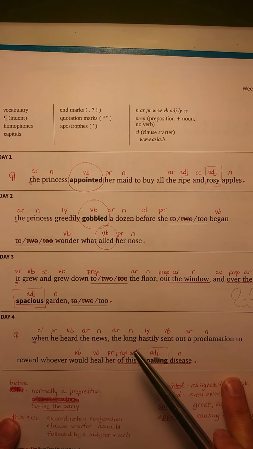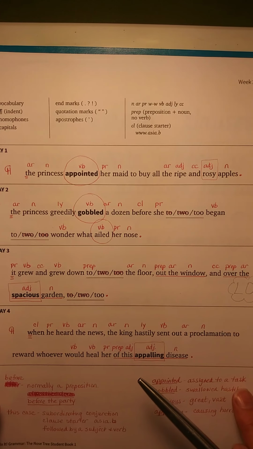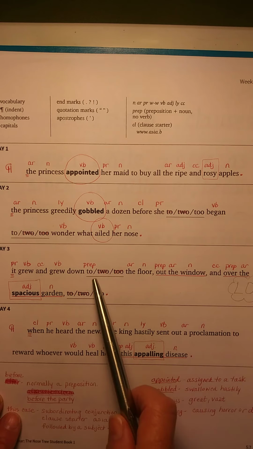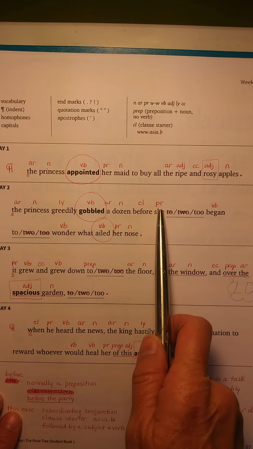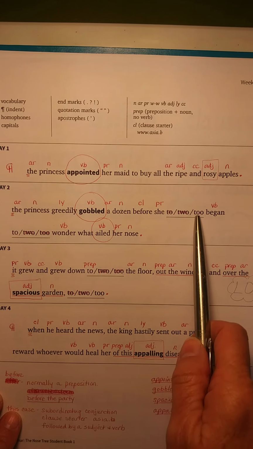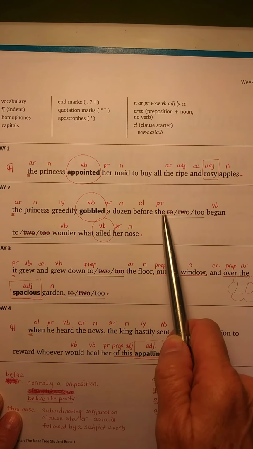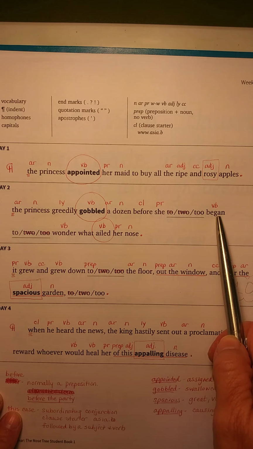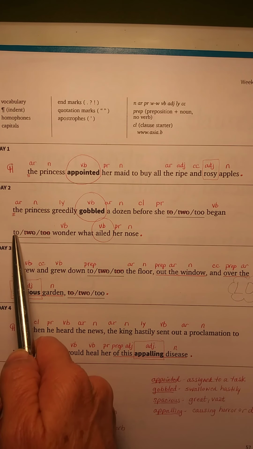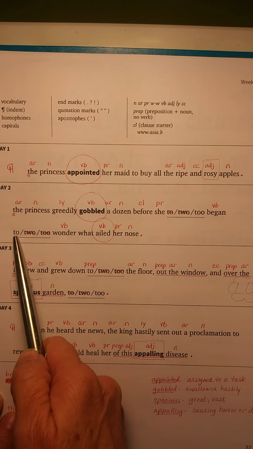All right. So where were we here? Before she, and we're going to choose this too, T-O-O, because it means also. Before she also began, verb, to this time.